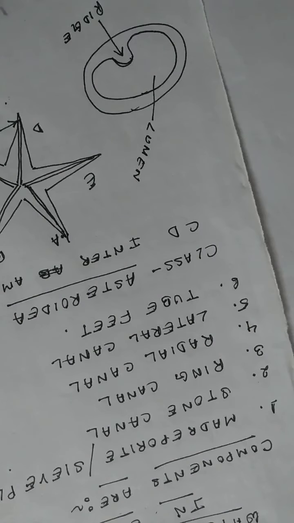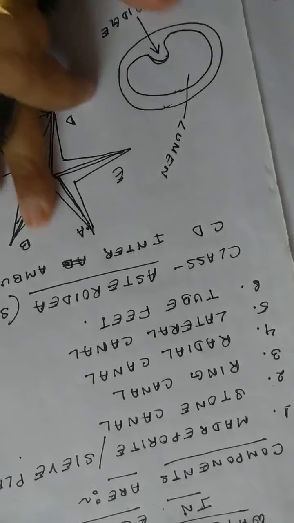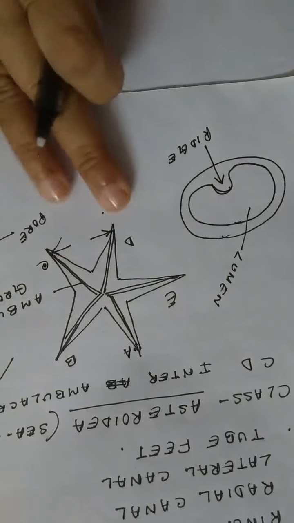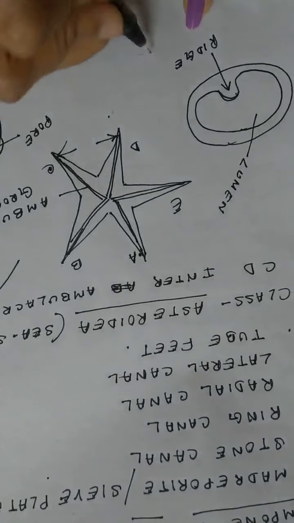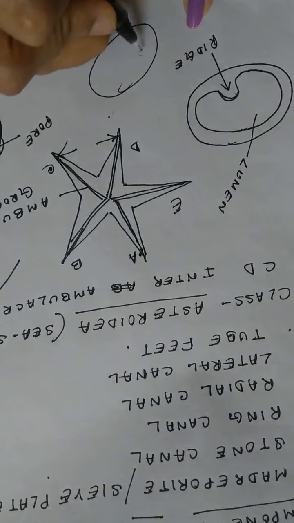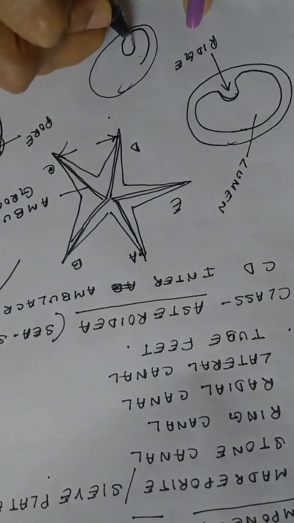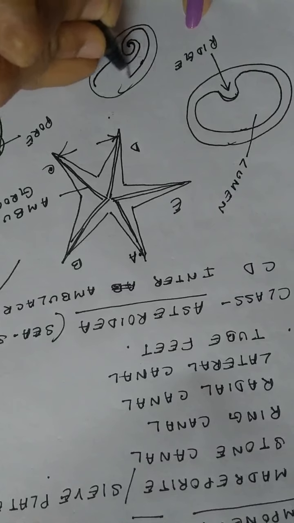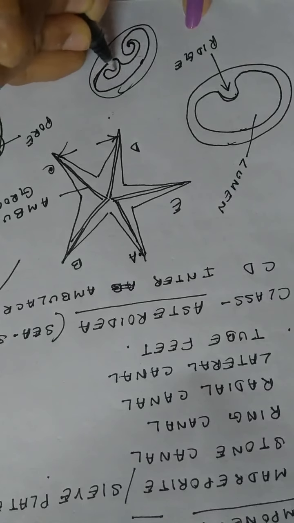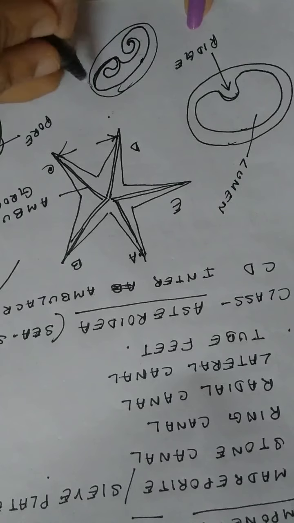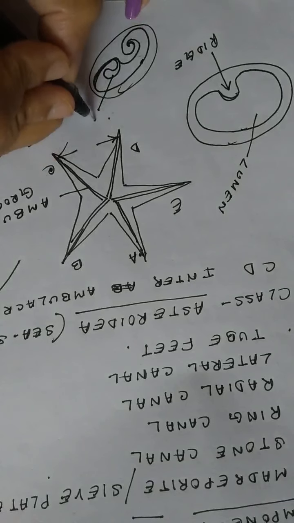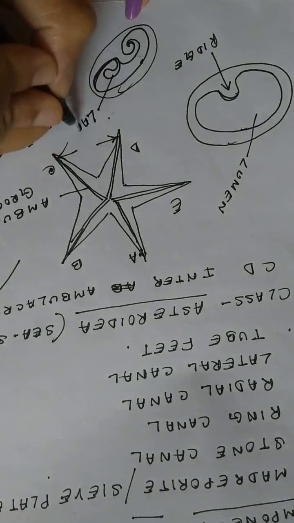Okay. Now, in some species, this ridge is bifurcated, which is known as the ridge lamellae.